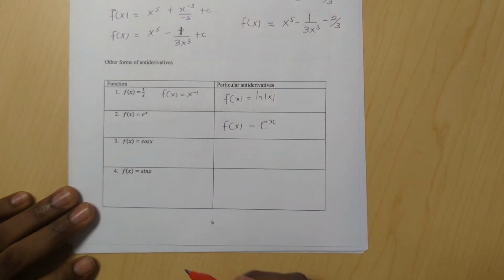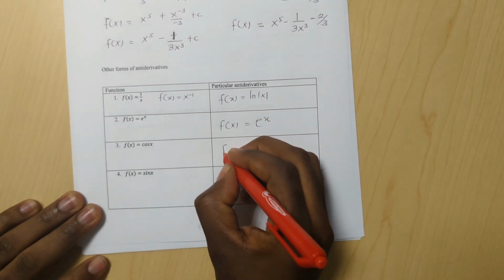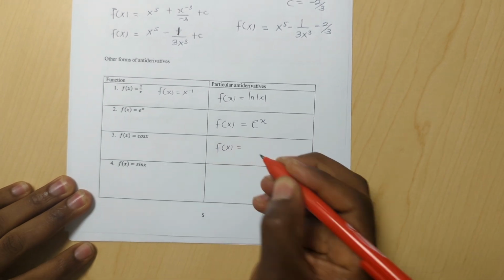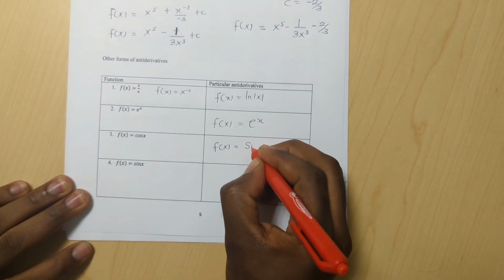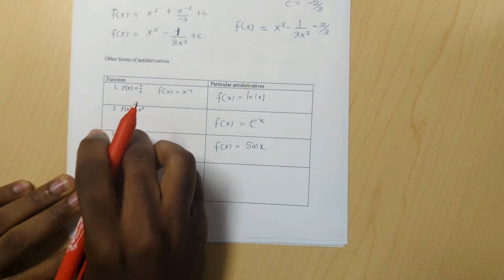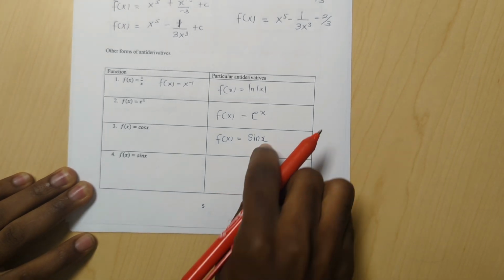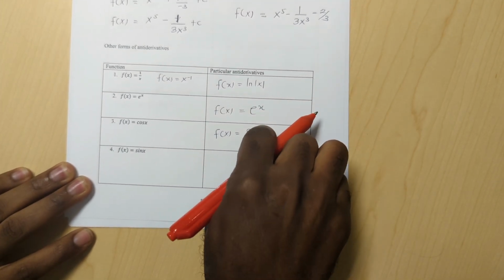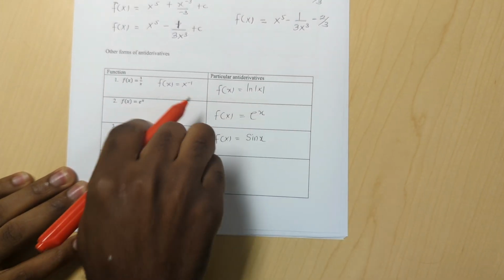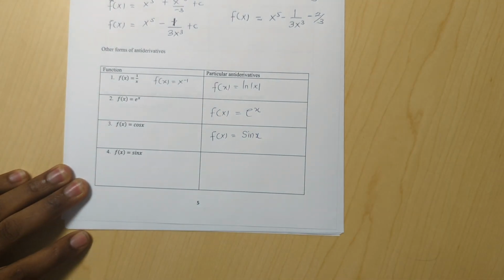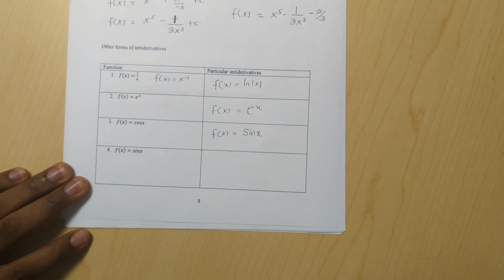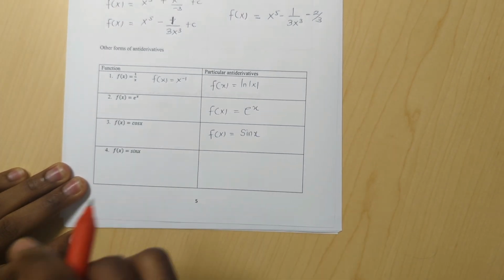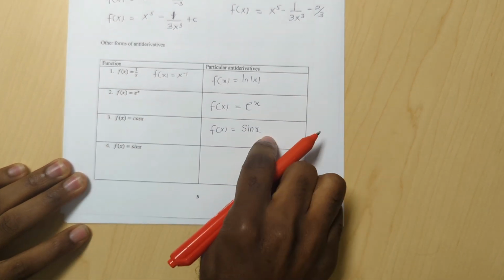Also, remember when we differentiate sine x, we'll get cos x. Then we can say that sine x is the antiderivative of cos x. Or in the other argument, when we integrate cos x, we'll get sine x.